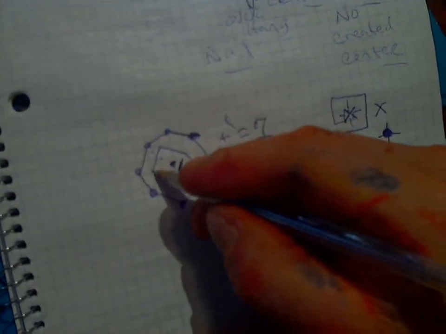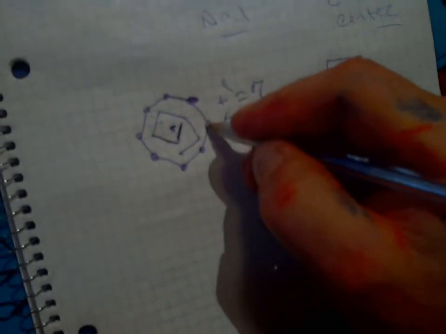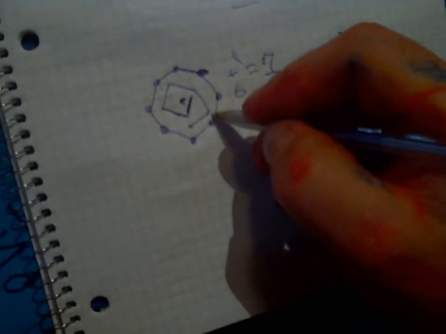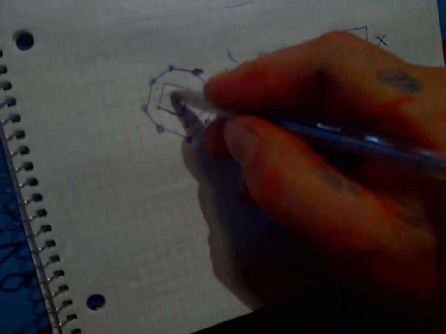I do it on the inside. Over 2 and up 1. Over 2 and up 1. Over 2 and up 1. Over 2 and down and over 2. Over 2 and down 1. Over 2 and down 1. And I got the number 6. I got the ring and the 6. And what do I get inside of this?